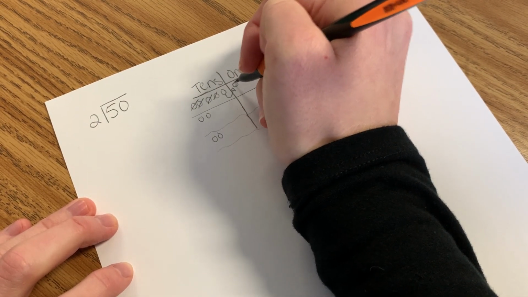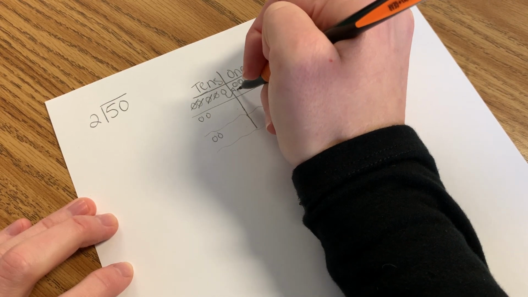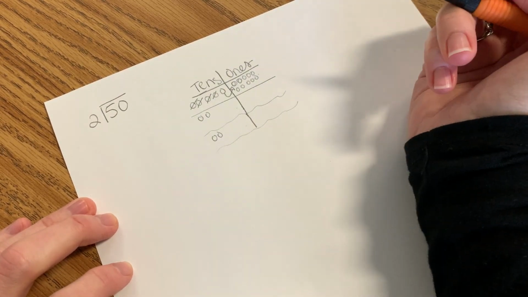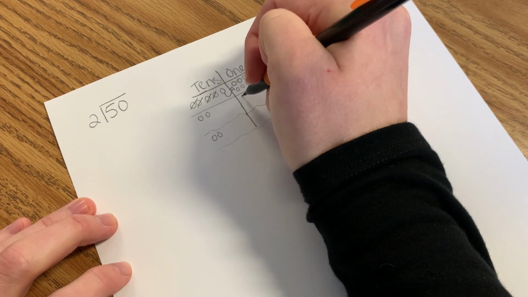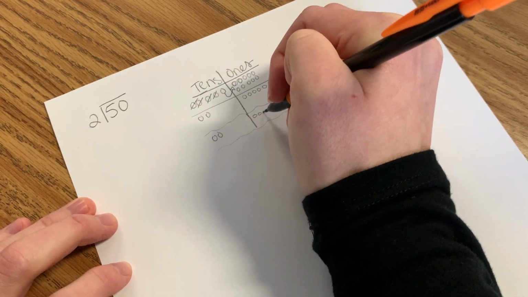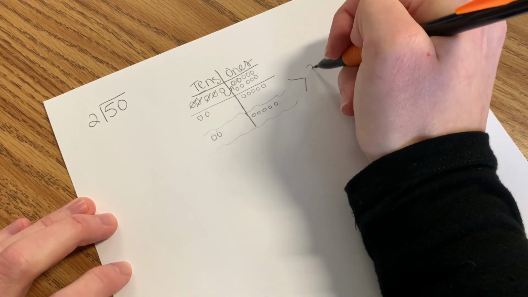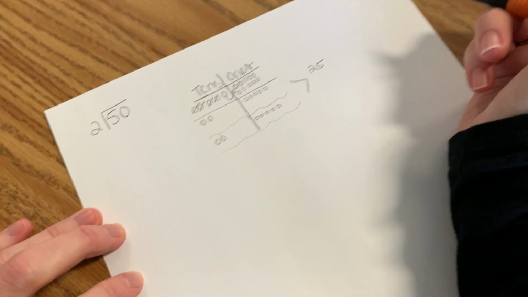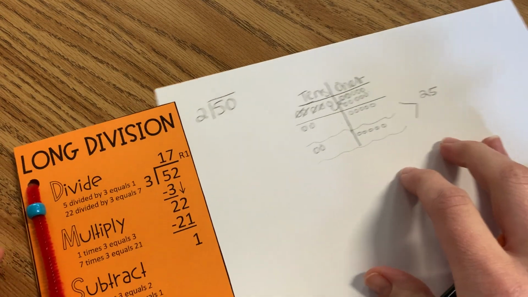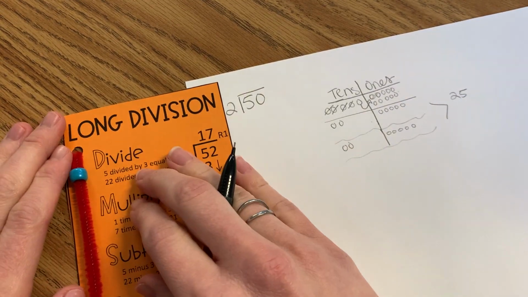You're unbundling this and turning it into individual ones so that you can easily split it up. Now, when I have 10 ones, I can split that into 2 groups. So I have 1, 2, 3, 4, 5, 1, 2, 3, 4, 5. And then I have 25, okay?